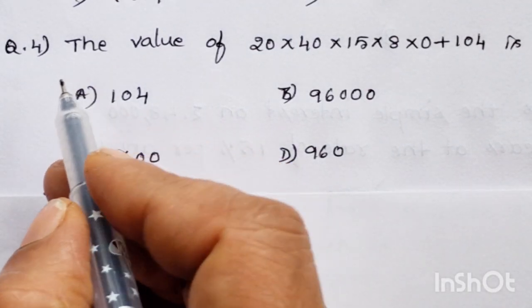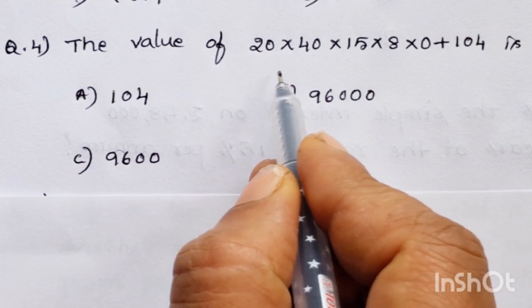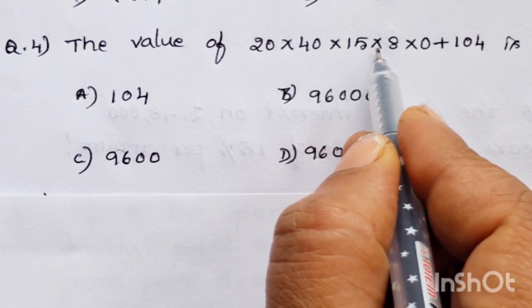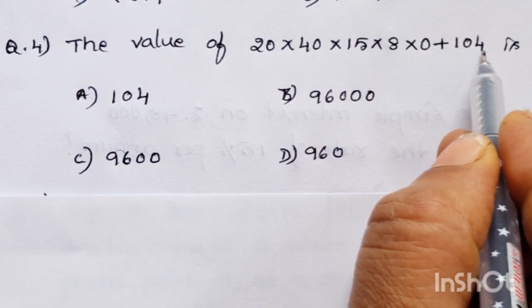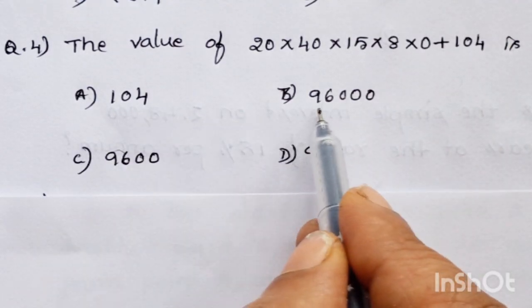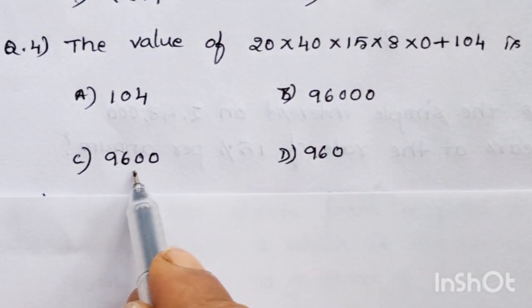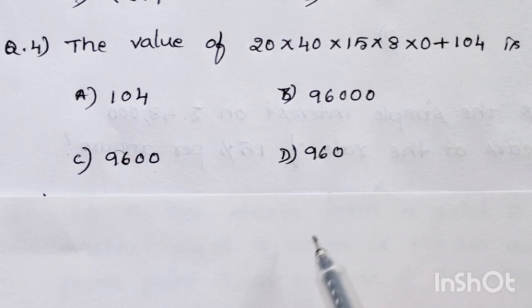Fourth question. The value of 20 multiplied by 40 multiplied by 15 multiplied by 18 multiplied by 0 added to 104 is options 104, 96,000, 9,600 and 960.